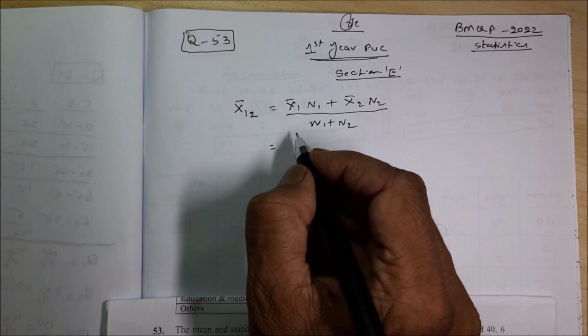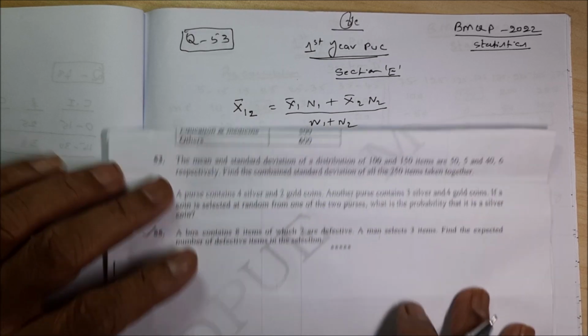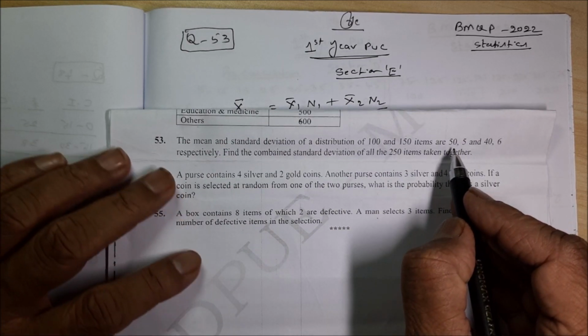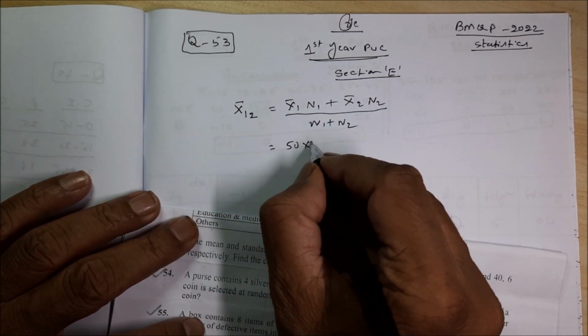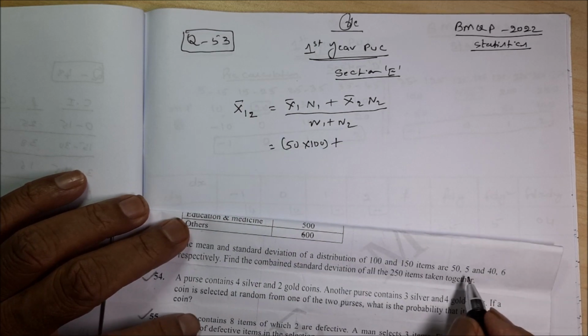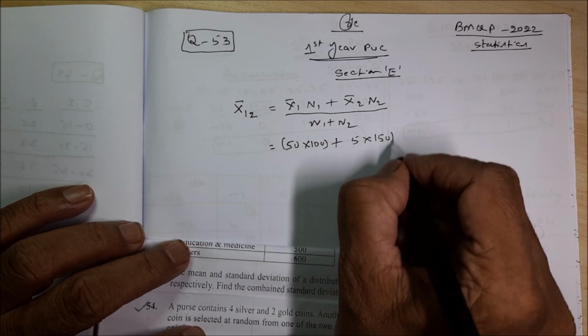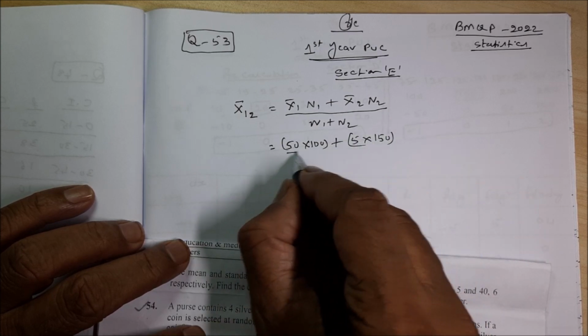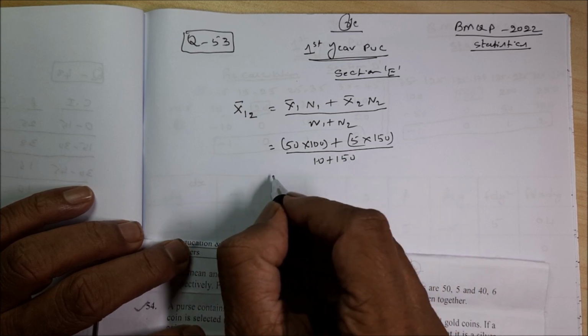Mean 1 is 50, so 50 into 100, plus mean 2 which is 5 into 150, divided by 100 plus 150.